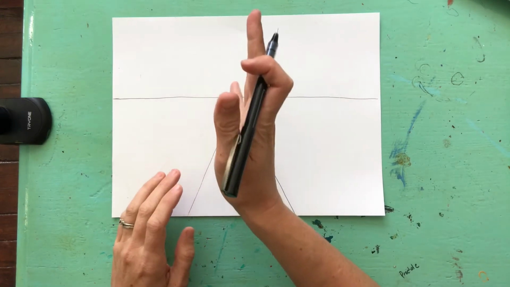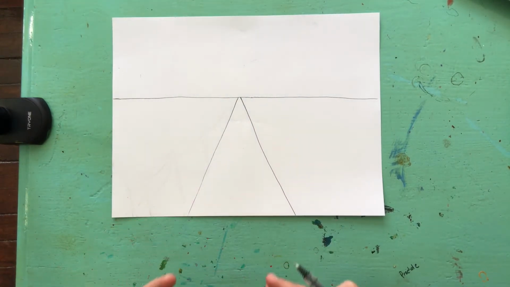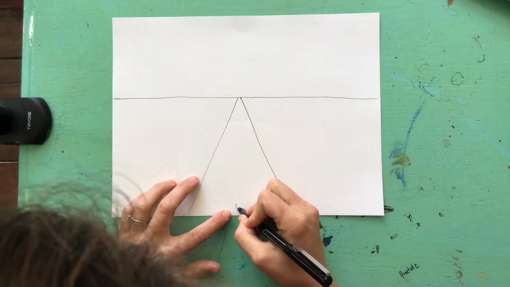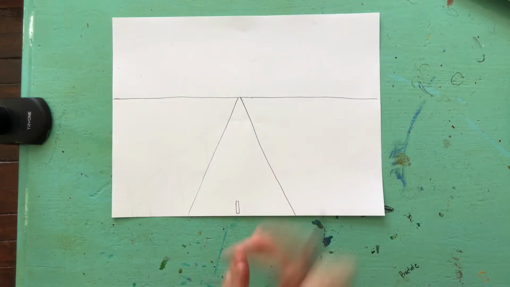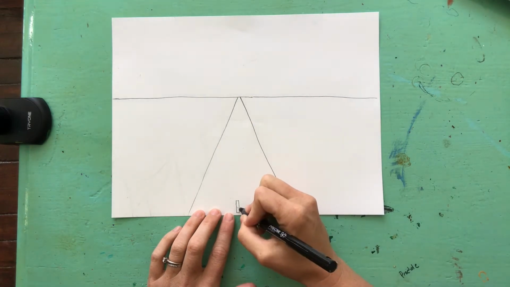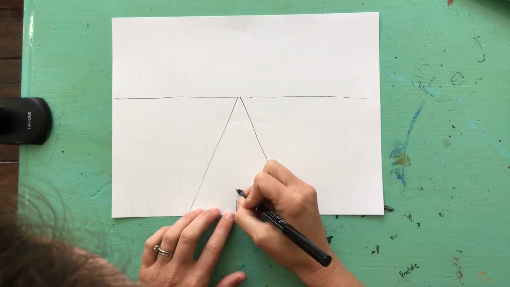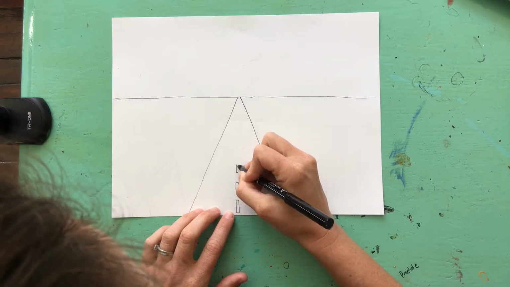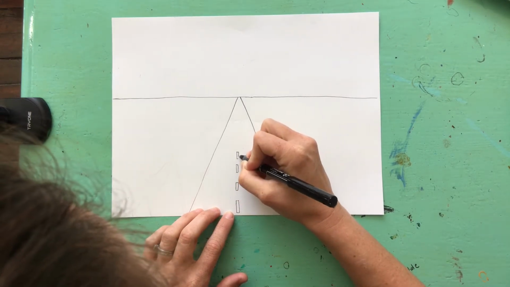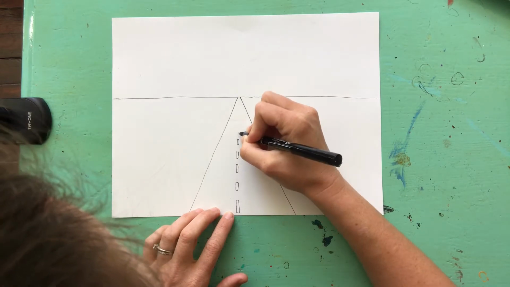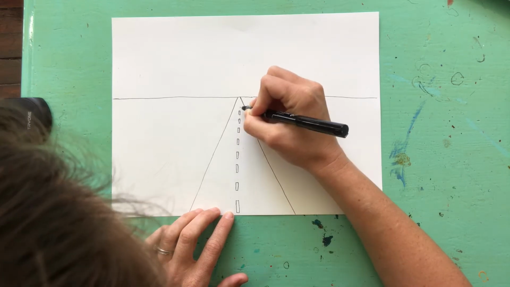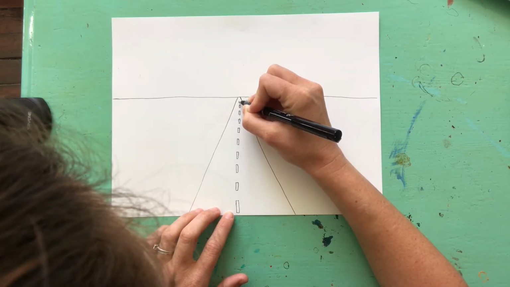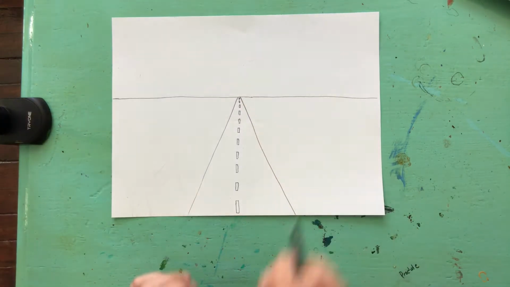Let's add the detail to the road to create more sense of the depth and space, that more perspective that we're looking for in our artwork. So what I'm going to do is add the detail of the road, the lines in the middle of the road that separate. So as you go, you're going to do them big to small. And as you get closer, they get smaller.